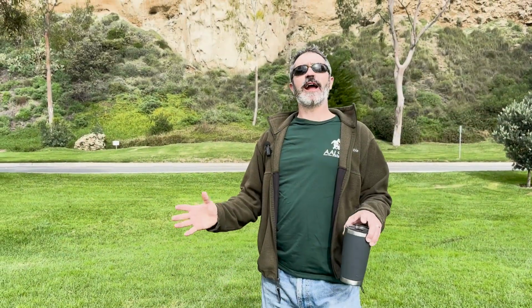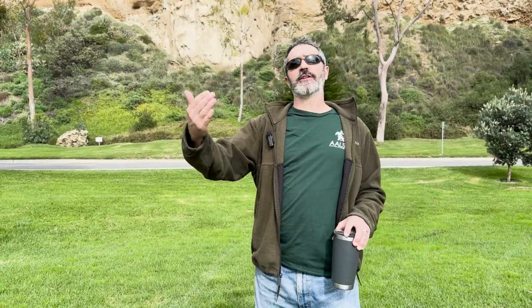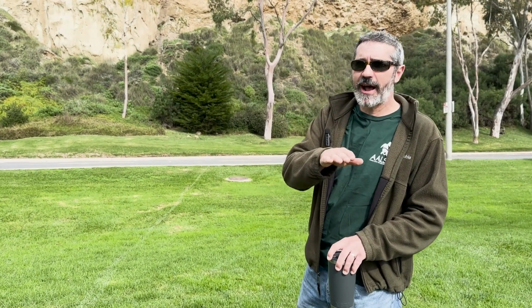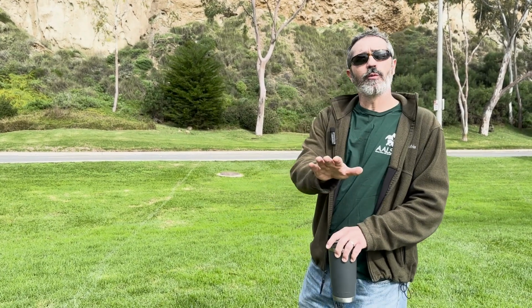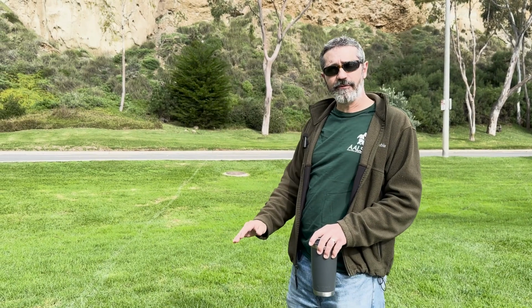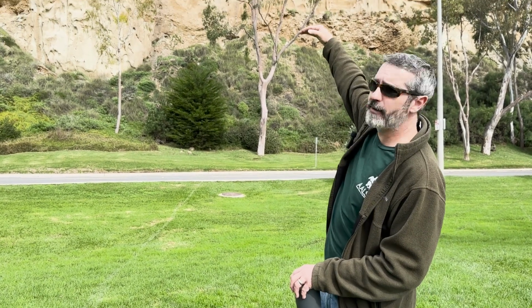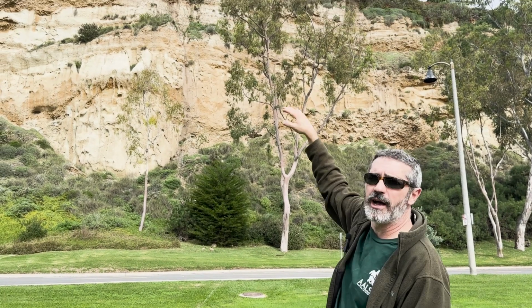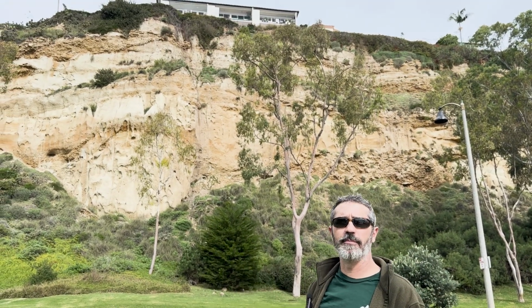Okay, so now we're over actually by Baby Beach. We've walked into where the bay is, and we wanted to stop here really to give you an idea of how this marine terrace goes upwards. We're all standing on the original wave cut platform. Then you have the cliff of the Capistrano Formation going up, and then you can see how there's homes and structures built right on top of that cliff.